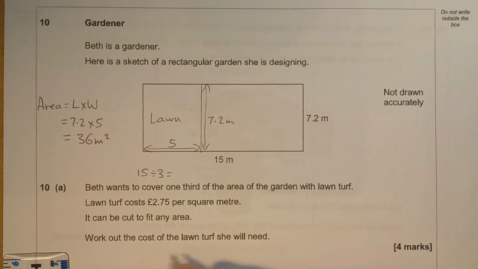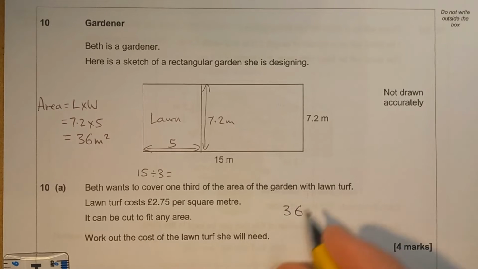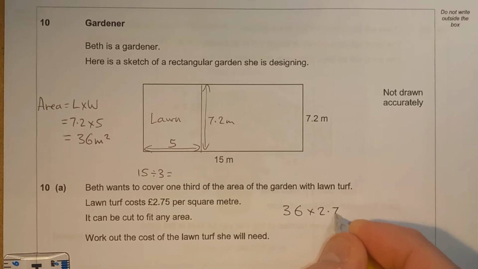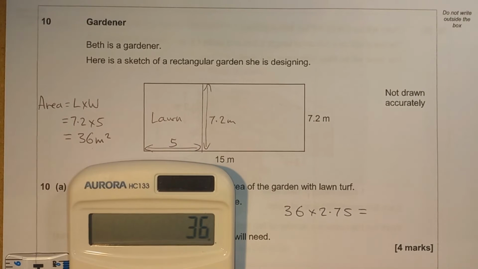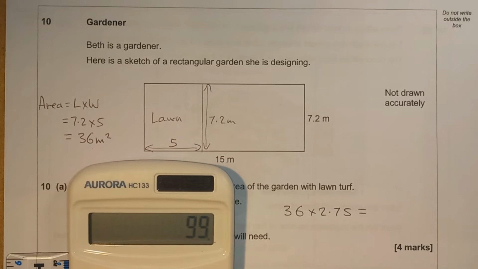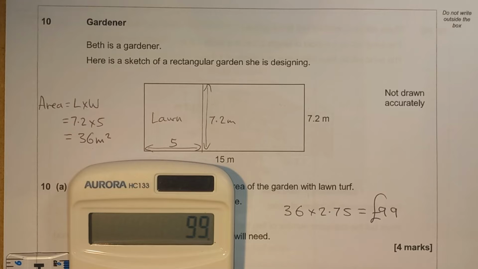So we've got 36 metres squared, and lawn turf costs £2.75 per square metre. So if we multiply these together, we get £99.